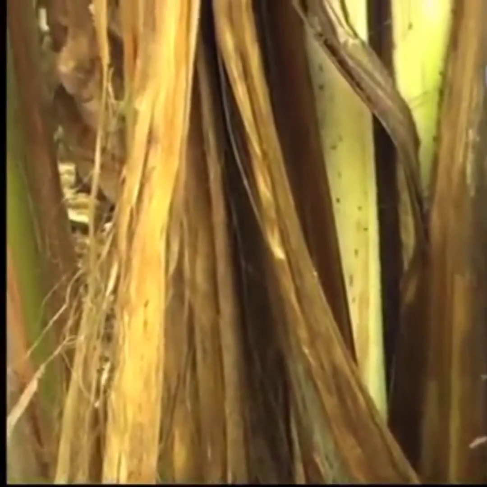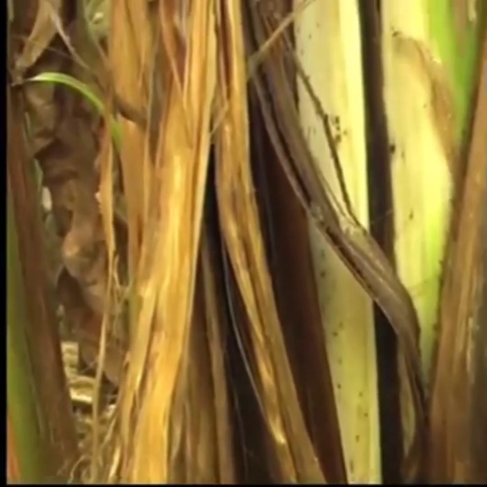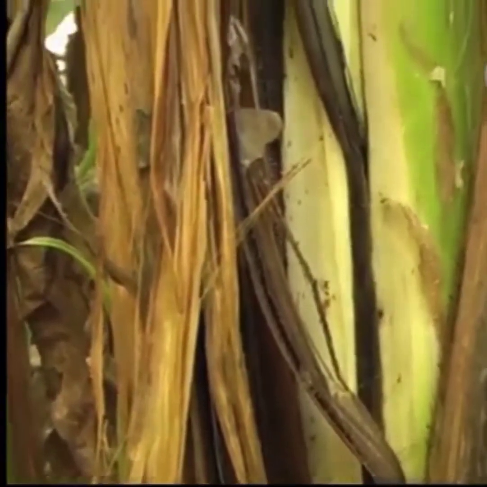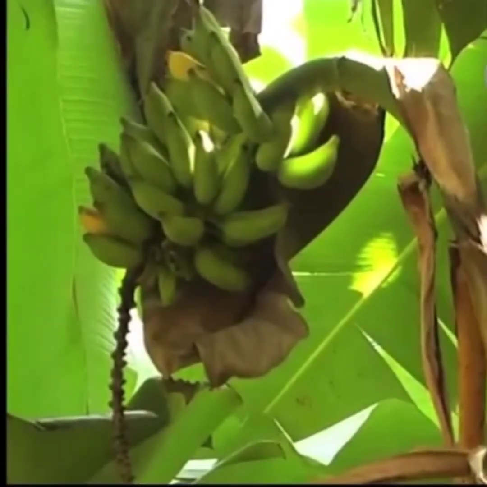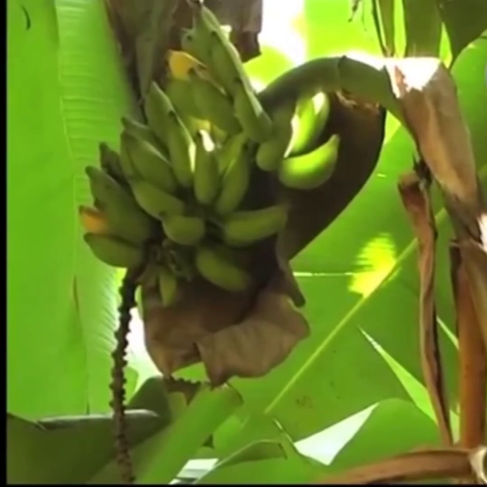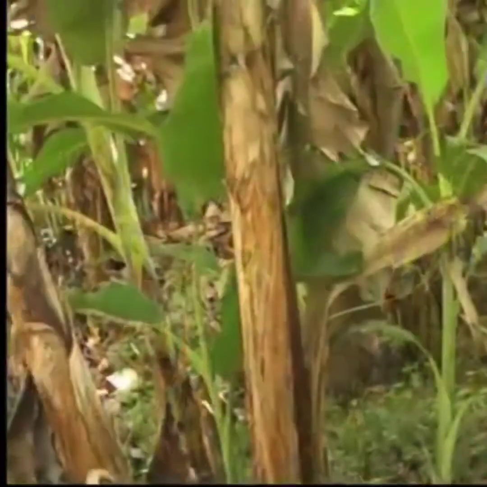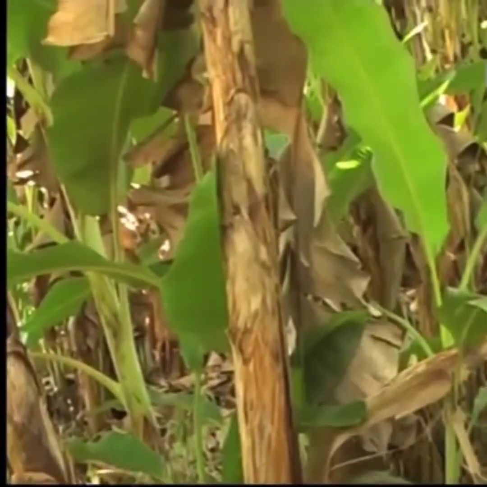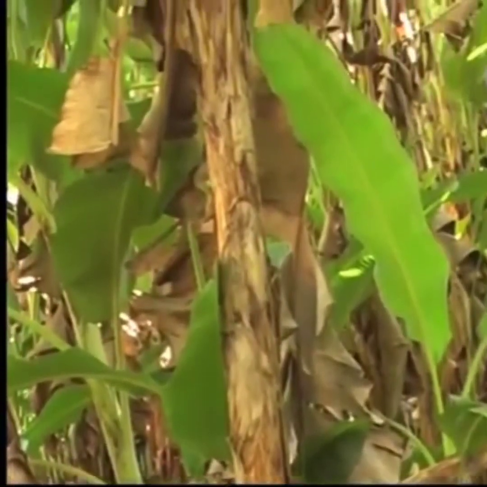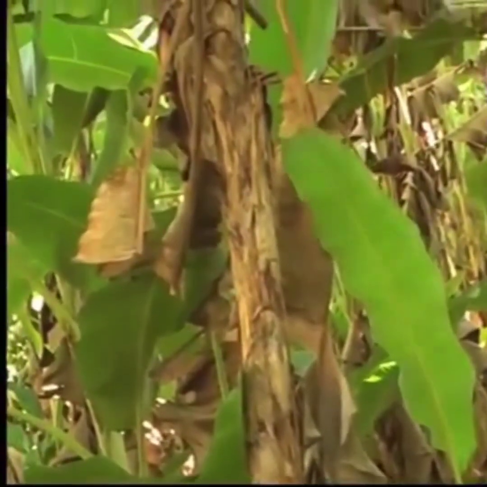High concentration of pathogen results in the splitting of the stem like this. The fingers of the bunch will not mature in the infected plant. Disease spreads to the suckers also. This is a major worldwide disease of banana. Pathogen lives in the soil for a long time.